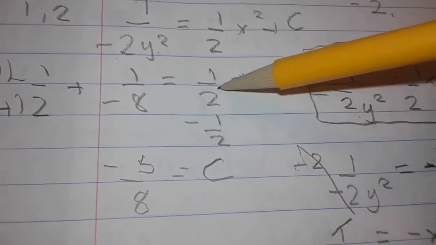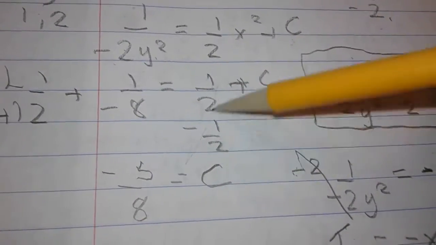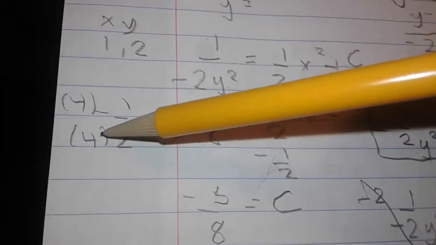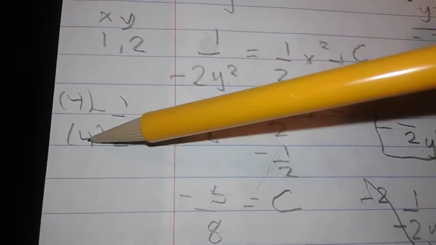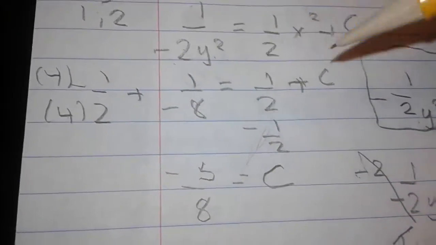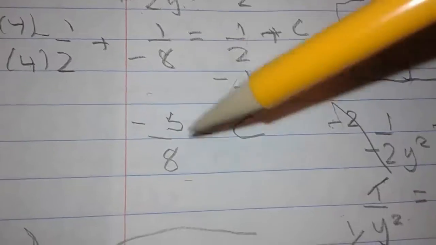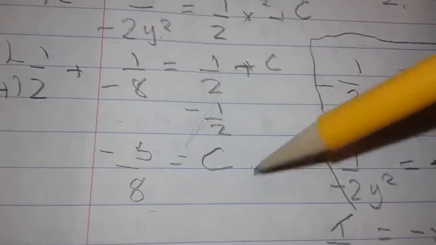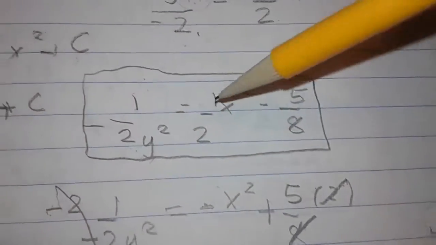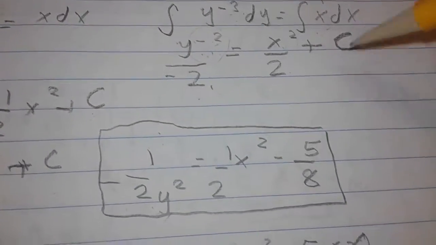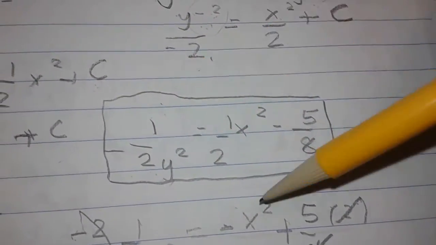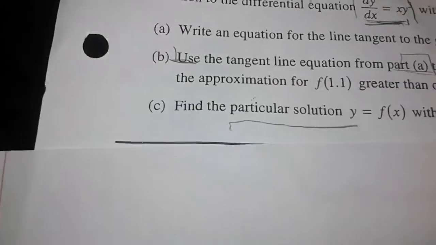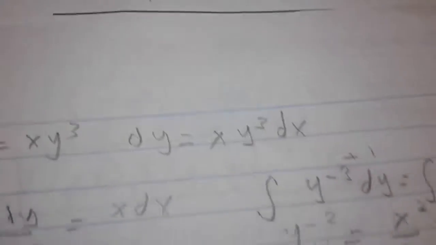So we subtract 1/2 right here to cancel it. And then we have to make the bottom same as this one, multiply it by 4. So negative 4 plus negative 1 is negative 5 over 8. Cool, now we have our c. So once we have our c, we could plug it back into the original equation right here. Change the c and just plug it in. Okay, so this right here is what we call a general solution. But as the problem says before, we have to find the particular solution.